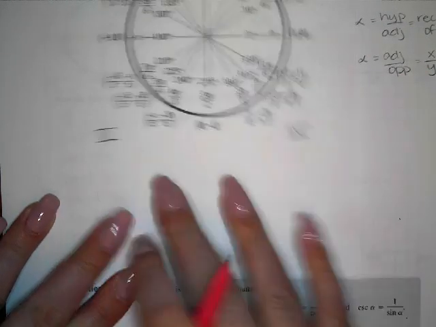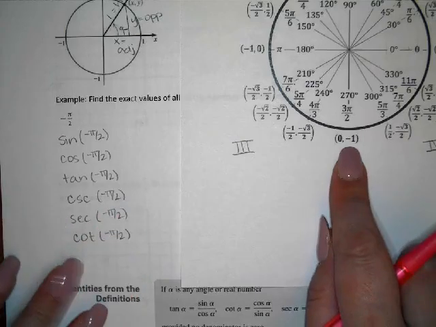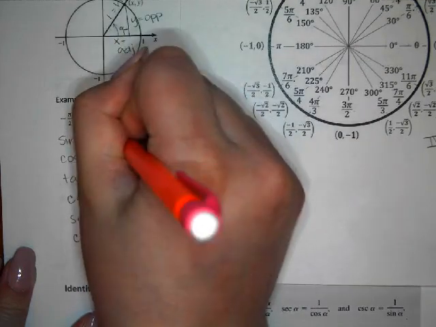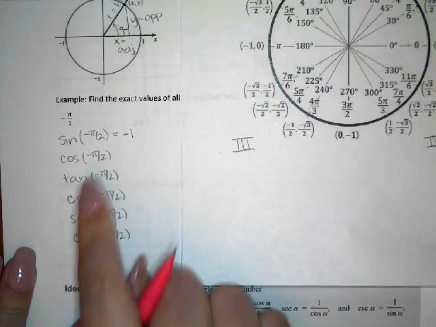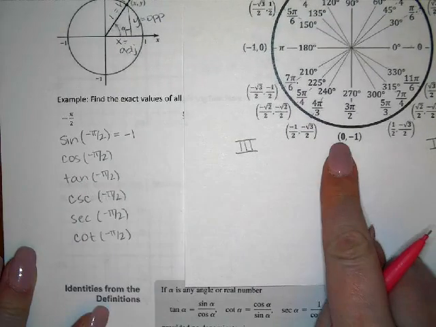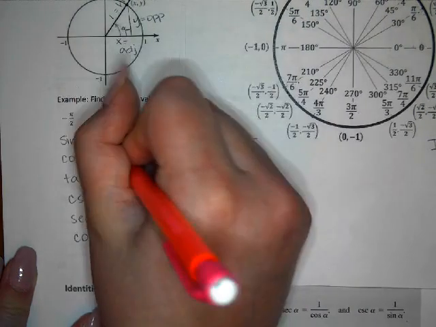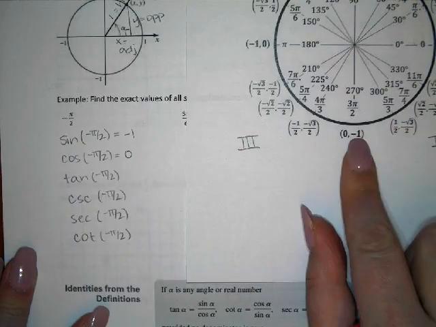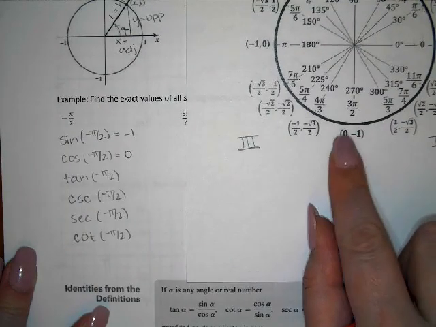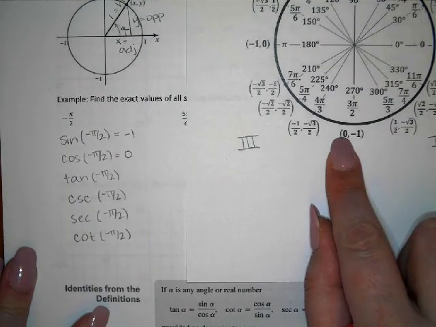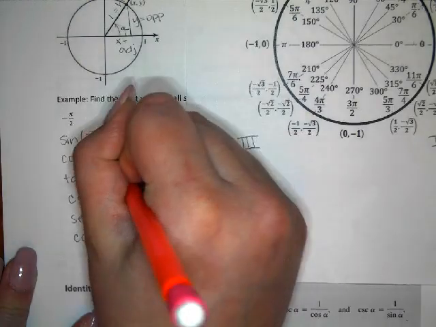And so sine is the y coordinate. Cosine is the x coordinate. Tan is the y coordinate divided by the x coordinate. So that's -1 divided by 0. And -1 divided by 0 is undefined.